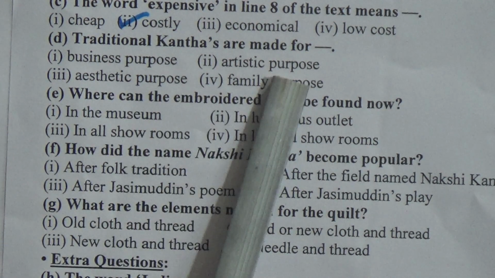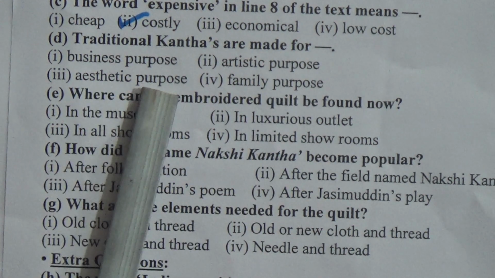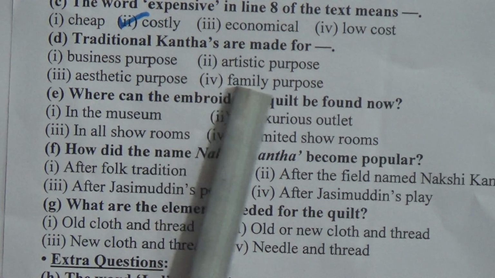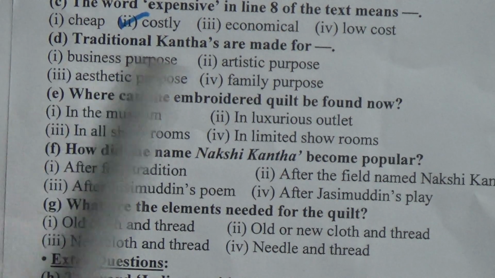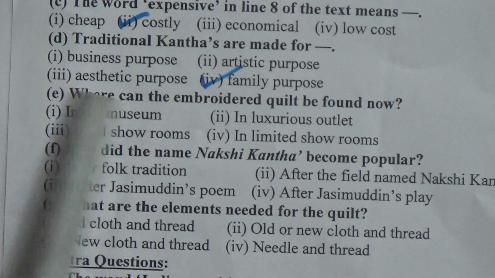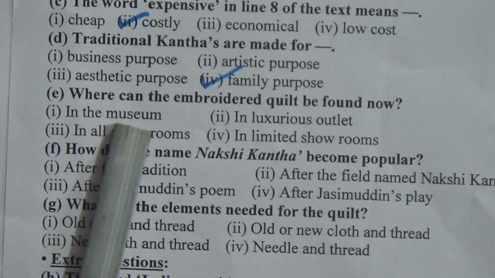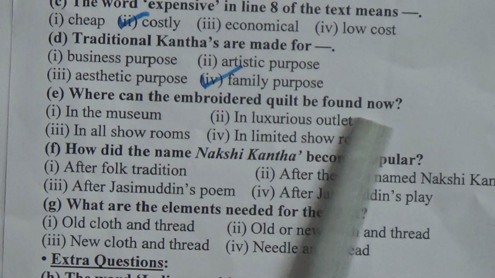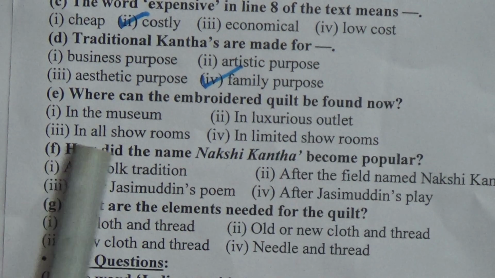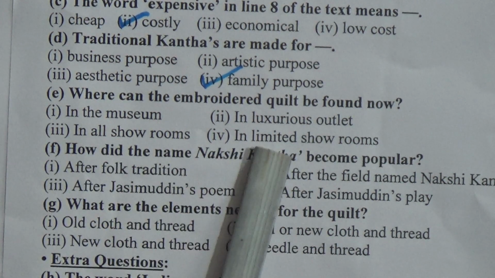No. Artistic purpose? No. Aesthetic purpose means beautifying purpose. And number 4, family purpose. So traditional kanthas are made for family use. We use them at our home. Number E: where can the embroidered quilt be found now? In the museum, in luxurious outlets, in all showrooms, in limited showrooms.